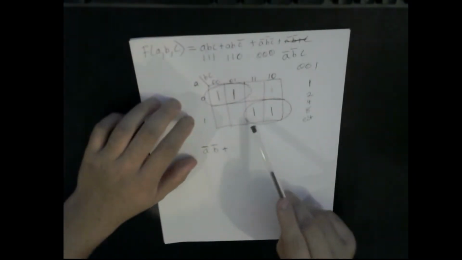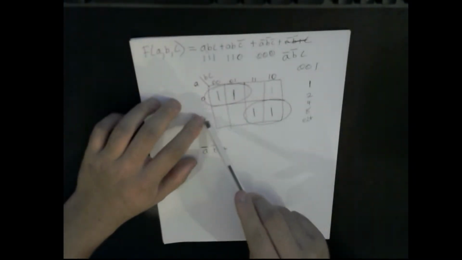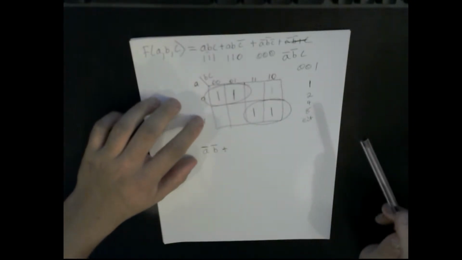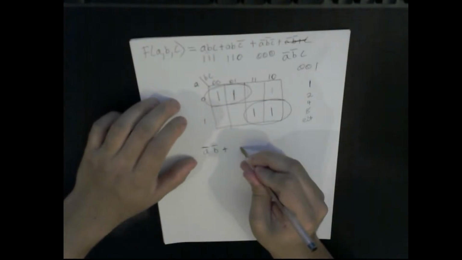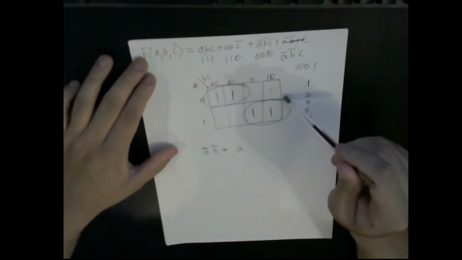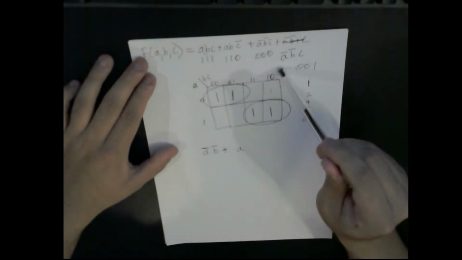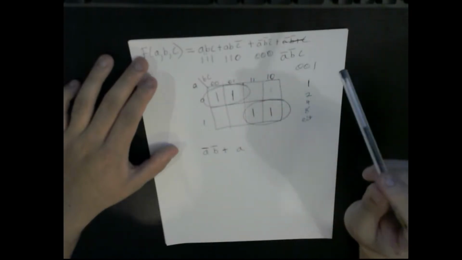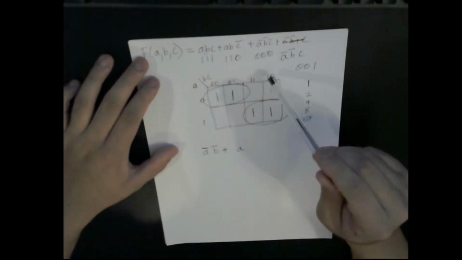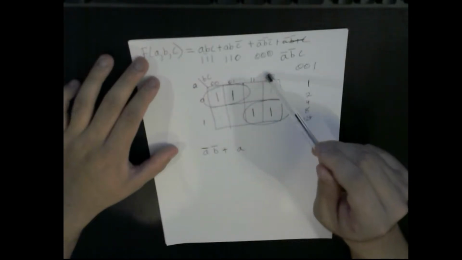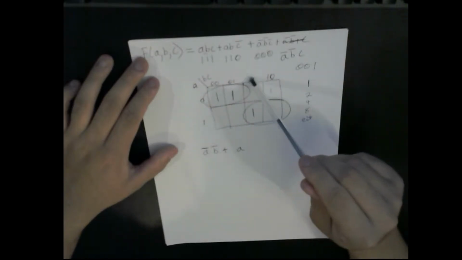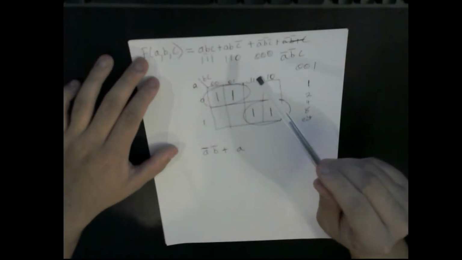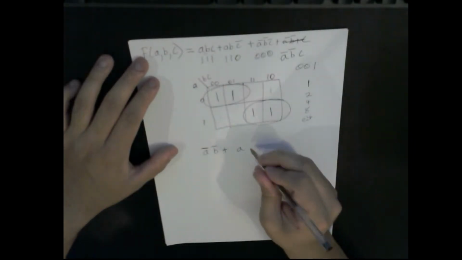So let's look at this one. Let's look at A. A doesn't change throughout this entire prime implicant, and A is equal to 1. So I'm going to write down A. Let's look at the change in BC. What doesn't change and what does change? From here to here, B stays the same. B stays 1, but C changes from 1 to 0. So C is going to be the one that gets factored out. So we're going to be left with B, right? Because B doesn't change. It always stays a 1.